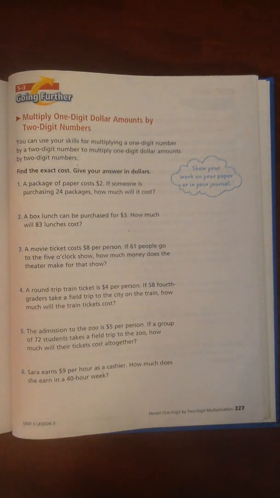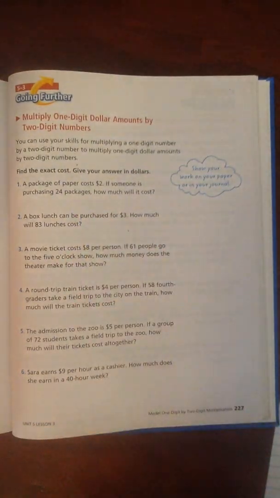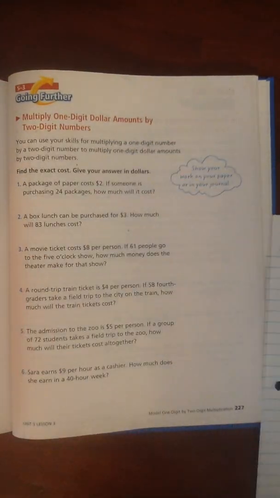Hey you guys, today we are going to work on volume 1 in our Math Expressions book, and we're going to be on page 227. I'm going to solve problems 1 through 6 on another sheet of notebook paper right here, so you guys can see how it's done and practice along with me. I will then give you some other problems that you can practice on your own, and you can respond to them in Google Classroom and see how you do.